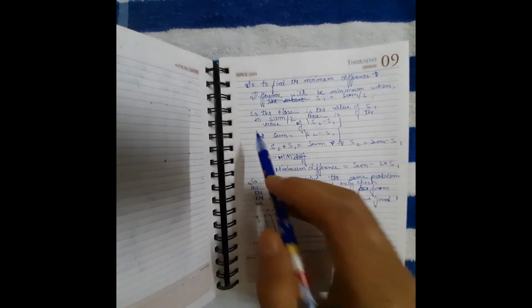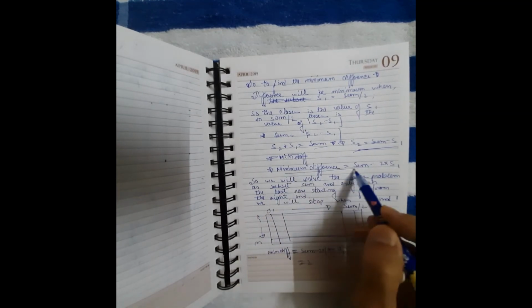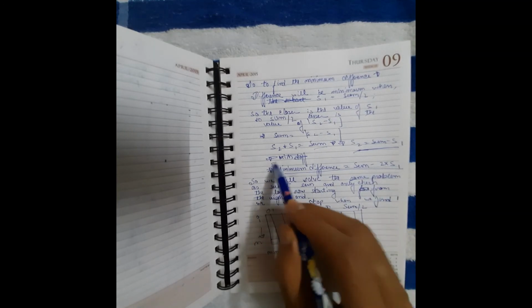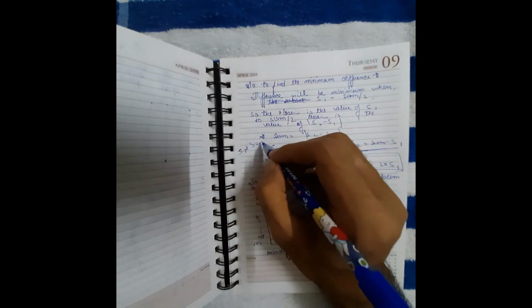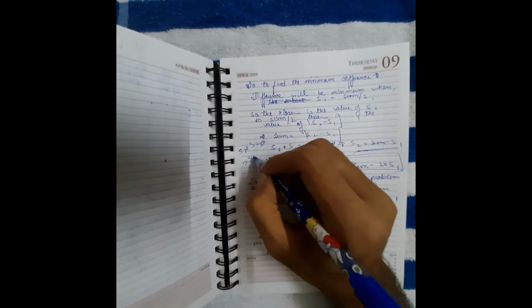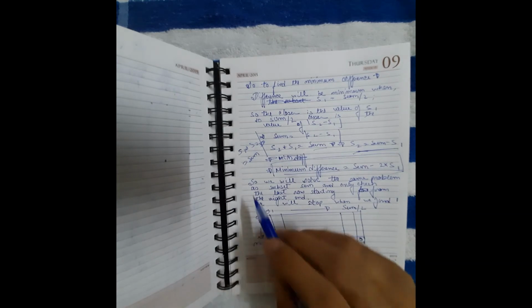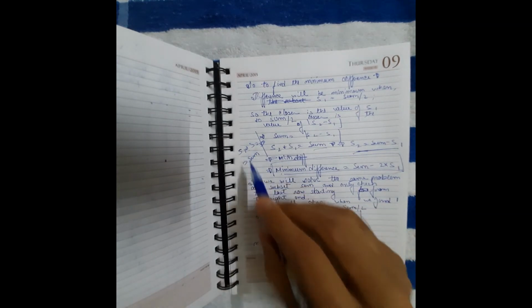So S1 plus S2 equals sum, and S2 equals sum minus S1. We already know that. So the minimum difference will be sum minus 2 into S1. You get this, right? So we have S1 plus S2 equals sum, so the difference S2 minus S1 will be sum minus 2S1.